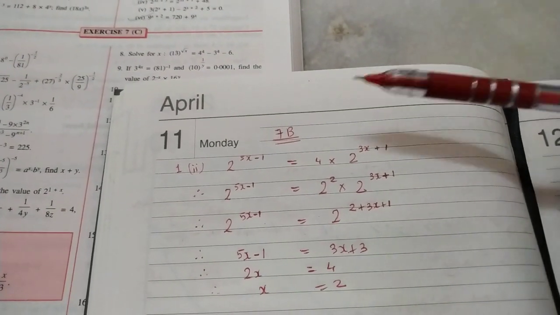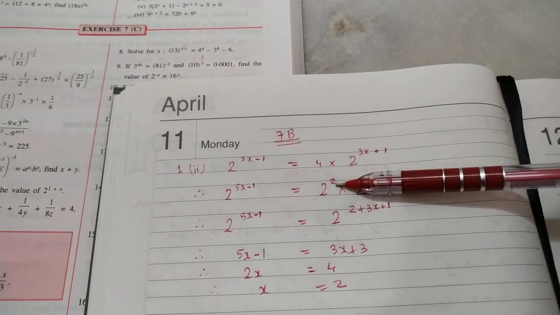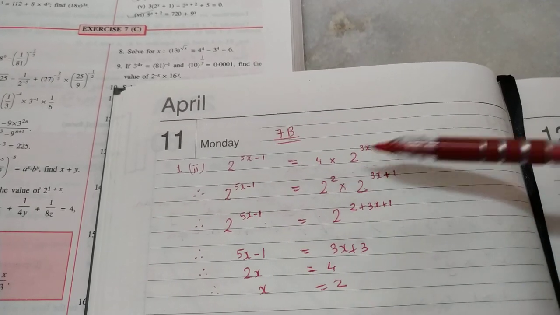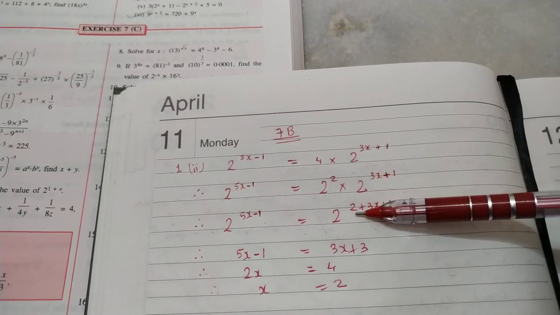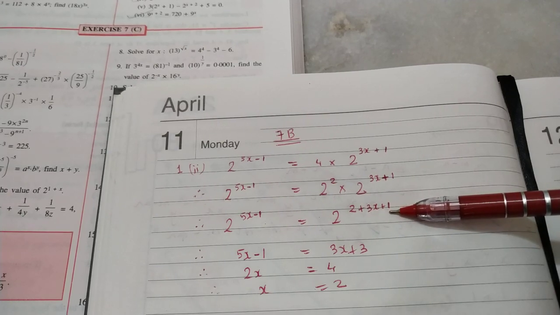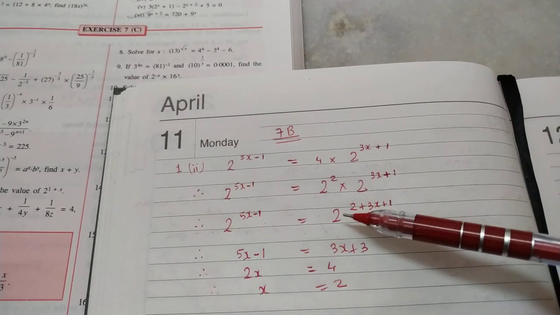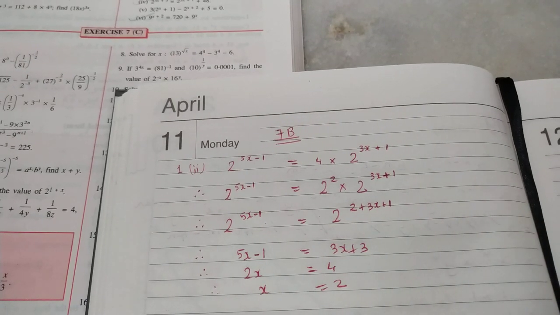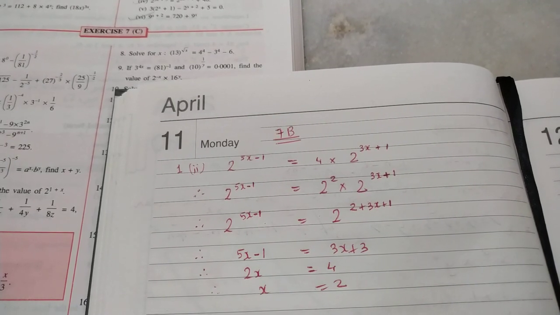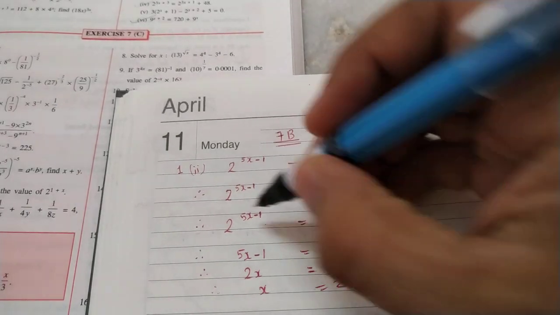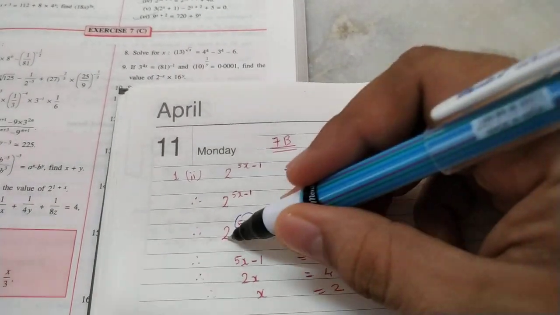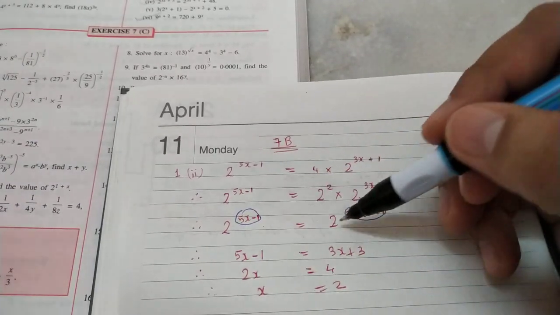First of all, 4 is 2 squared. And if you multiply these, since the bases are same, you can add the indices. So it becomes 2 plus 3x plus 1. And now we have just one term on LHS and RHS. So now we can definitely compare the exponents since the bases are same. That means this is equal to this because the bases are same and there is only one base each.